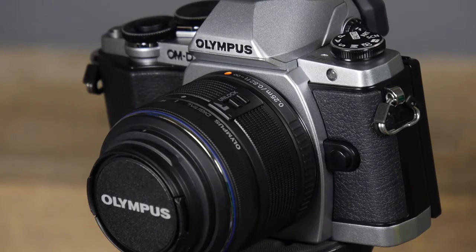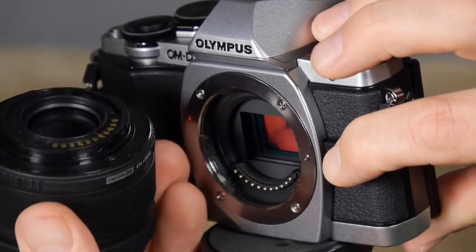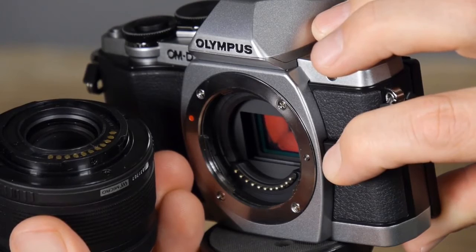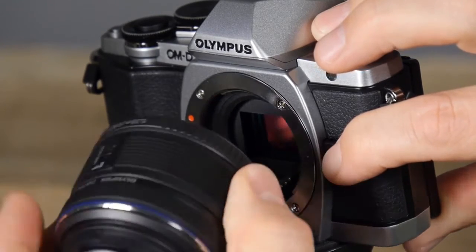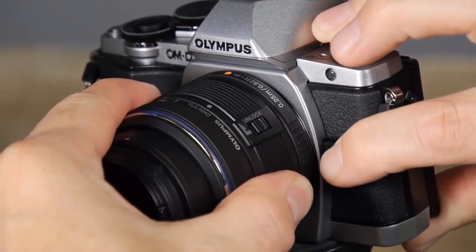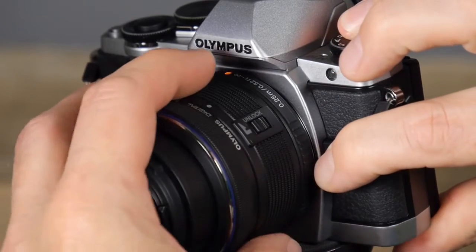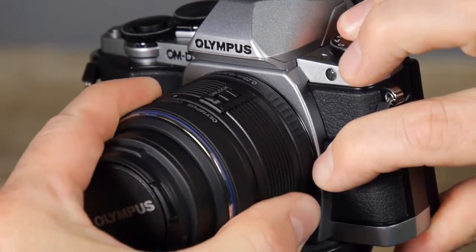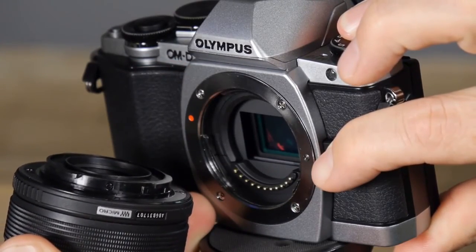On this side of the camera, we'll find the Lens Release button. To attach a lens, make sure that the camera is switched to off, hold the camera with one hand and the lens with the other like this. Align the lens's red attachment mark with the camera's red attachment mark, then gently rotate the lens until it clicks into place. When you want to detach a lens, press the Lens Release button while holding the camera with the same hand, and then with the other hand, rotate the lens until it uncouples.